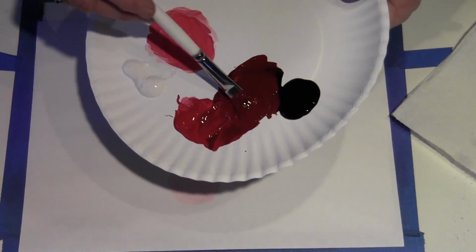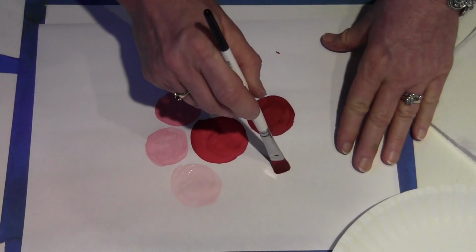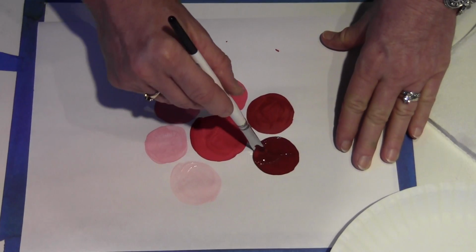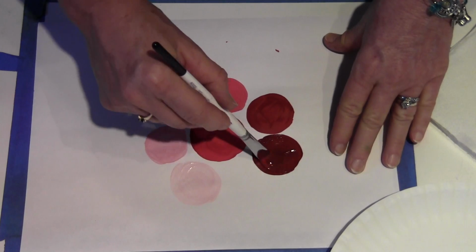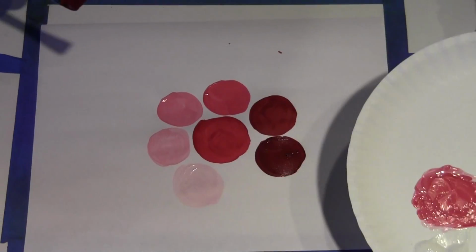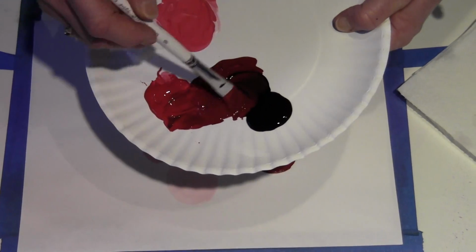See, I'm kind of playing with it until it looks like a different color. Still, again, using both sides of my brush. When I put it on, I can tell immediately that it is a little bit darker than that other color. If it's not, then I'll go back and add a little tiny bit more black until this red looks a little bit darker.